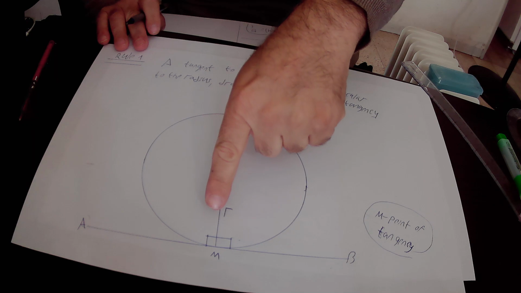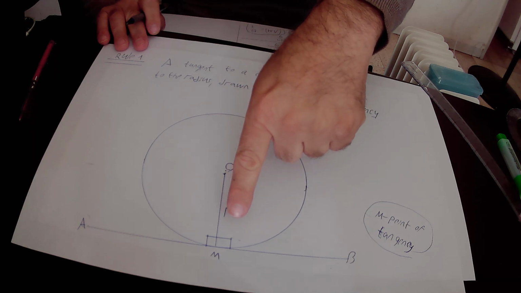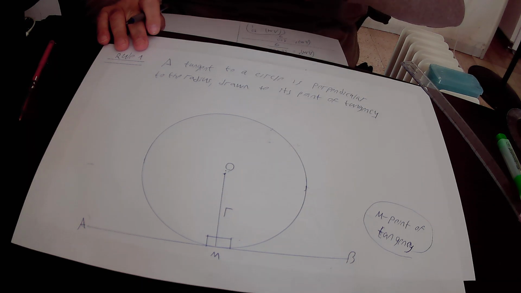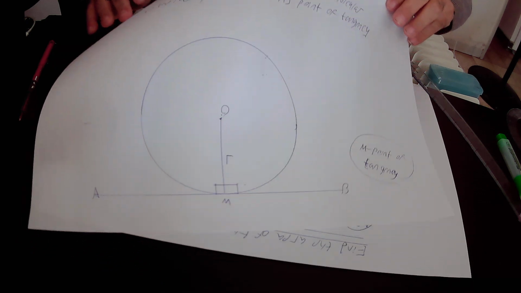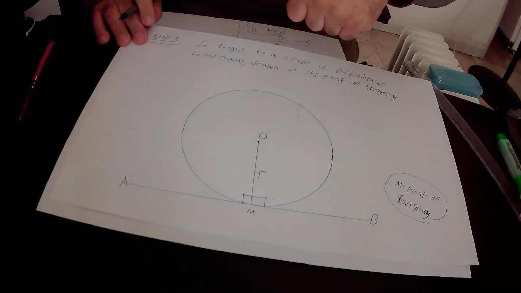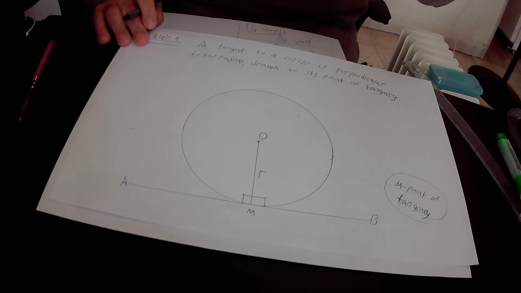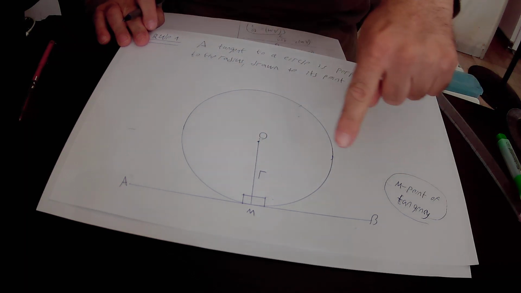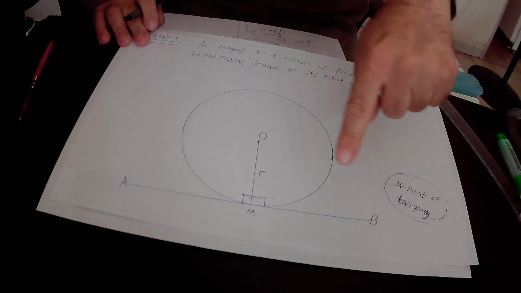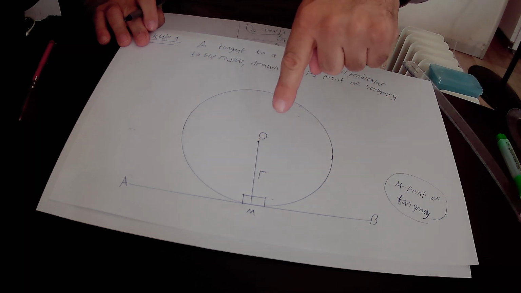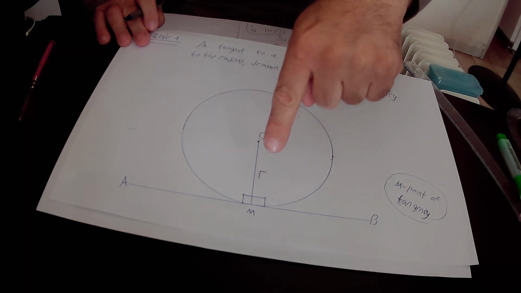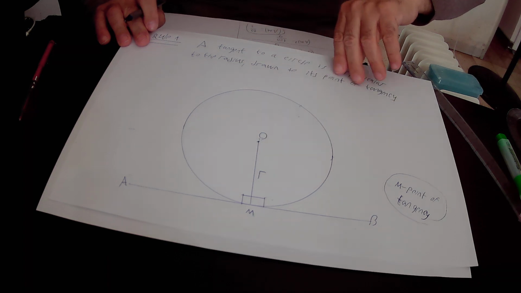That is to say this angle equals 90 degrees and this angle equals 90 degrees according to rule number 1. So whenever you have a radius that is drawn to the point of tangency, then the tangent will be perpendicular to the radius. In this case, tangent AB is perpendicular to the radius MO, this angle equals 90 degrees and this angle equals 90 degrees.